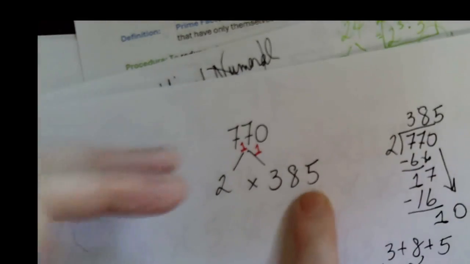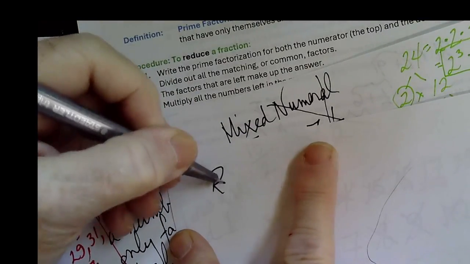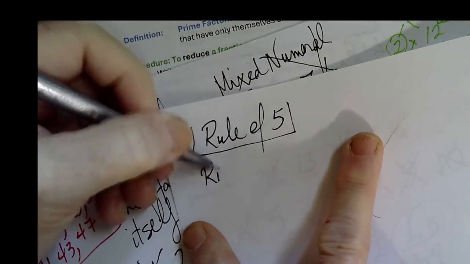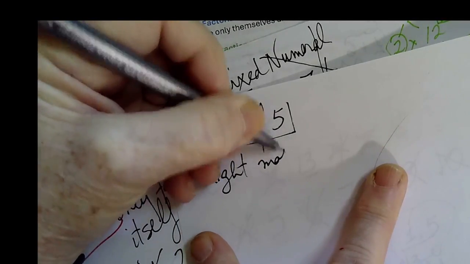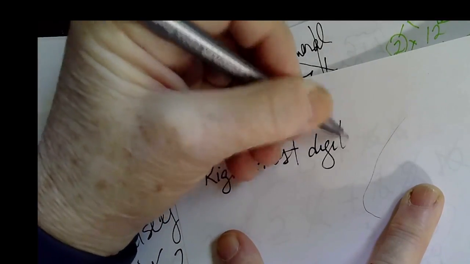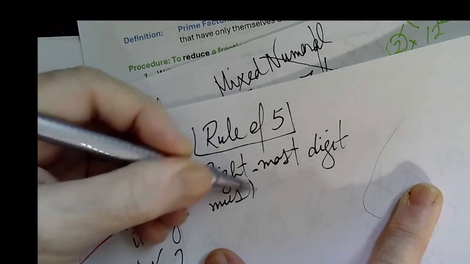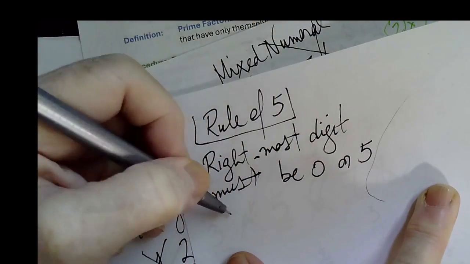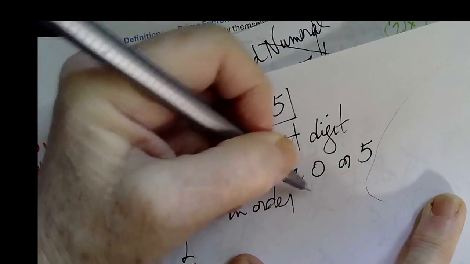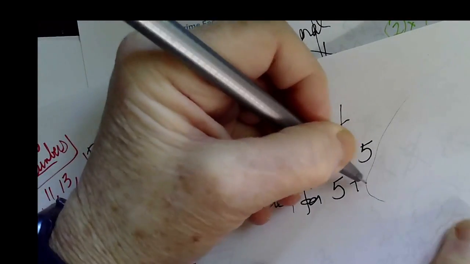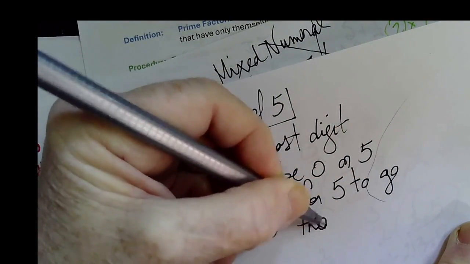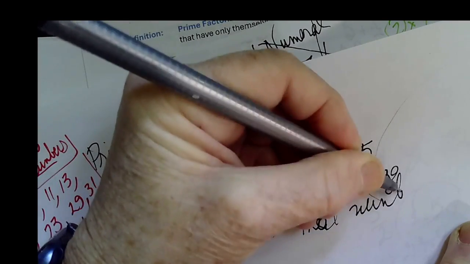The rule of 5 is that the rightmost digit must be 0 or 5 in order for 5 to go into that number evenly.